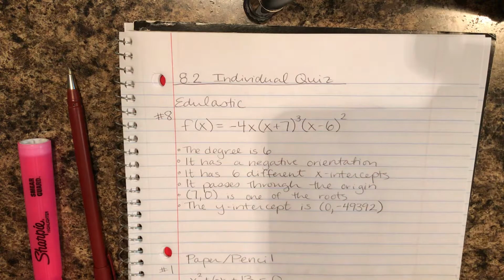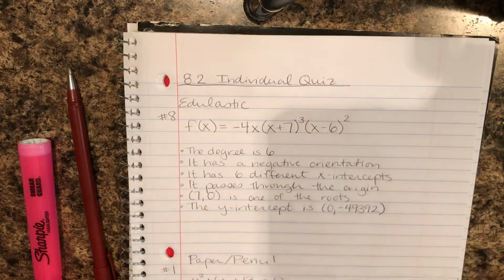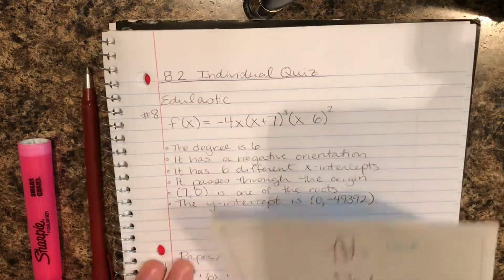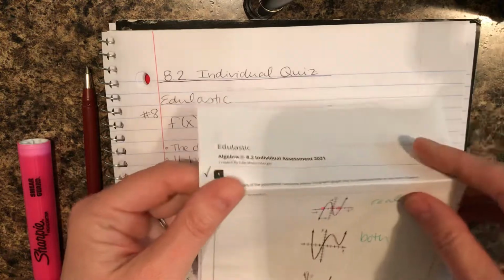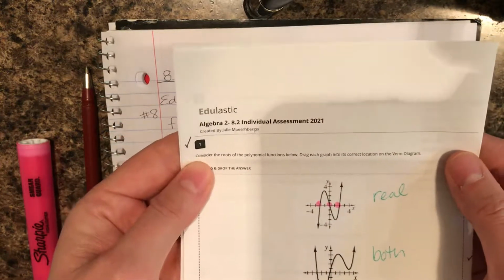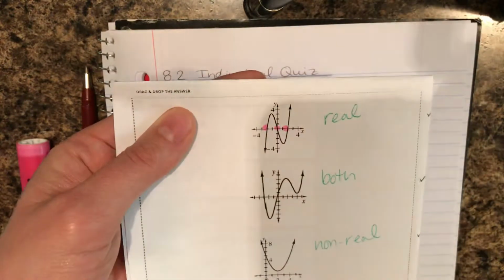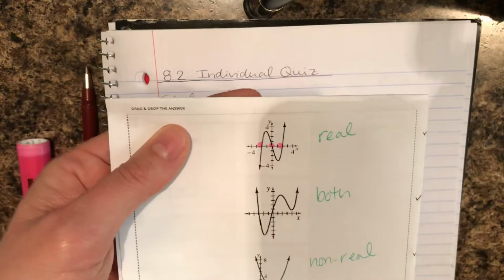All right, this video is going to walk you through the 8.2 individual quiz, both the Edge Elastic and the paper-pencil part. Okay, question number 1 from Edge Elastic says, consider the roots of the polynomial functions below. So you're looking at the graph and you're trying to decide, are they real roots, imaginary, or both?